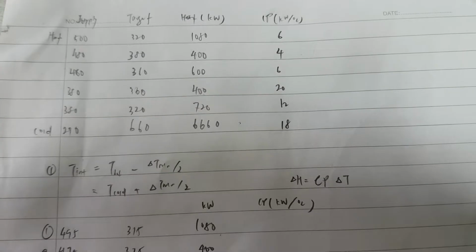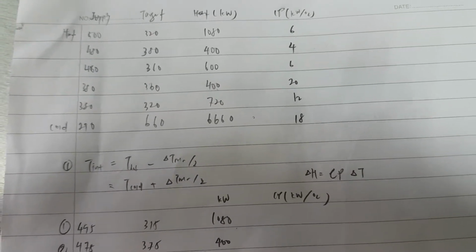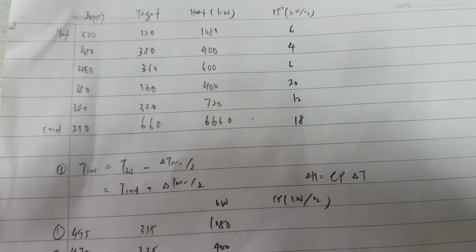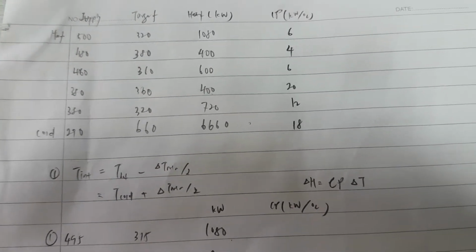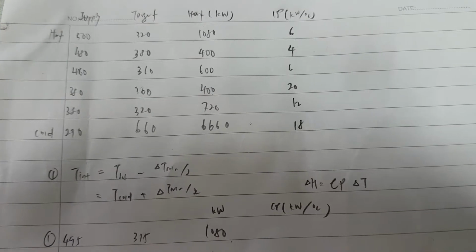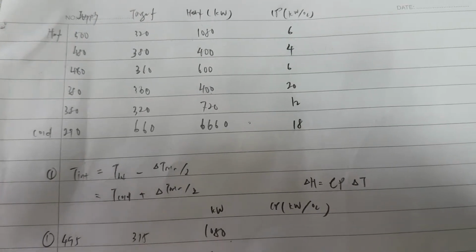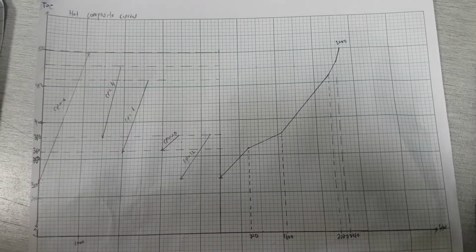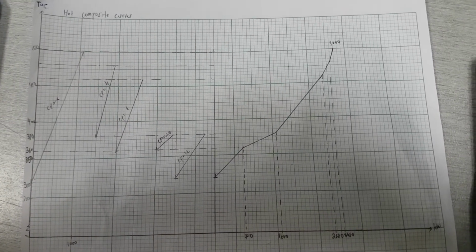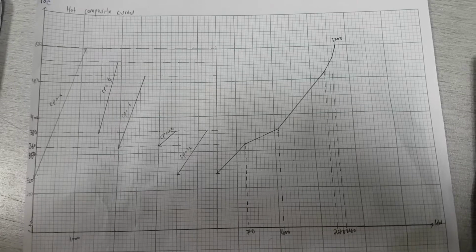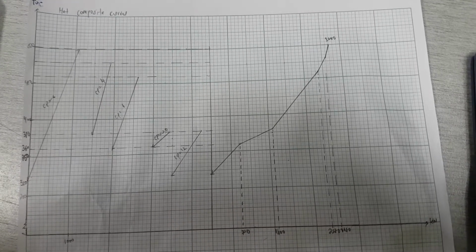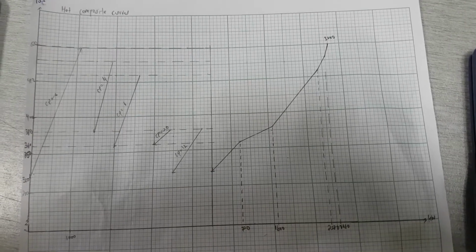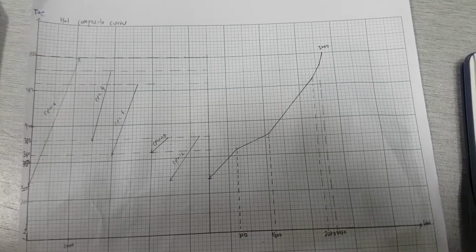As you can see, there are 6 available streams: 5 hot streams and also 1 cold stream. There's the supply temperature, target temperature, the heat value, and also the CP, which you can calculate from the delta T and the H. We'll start with the hot composite curve. We will start constructing the curve with the x-axis as H and the y-axis as temperature.